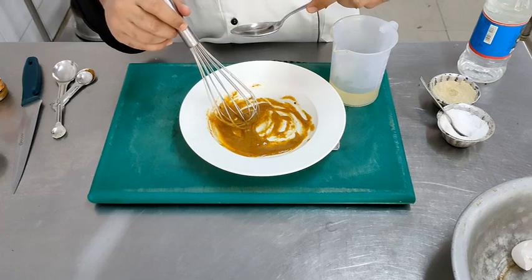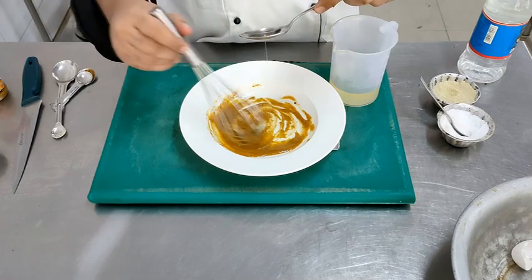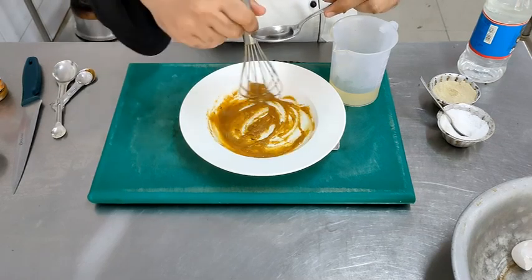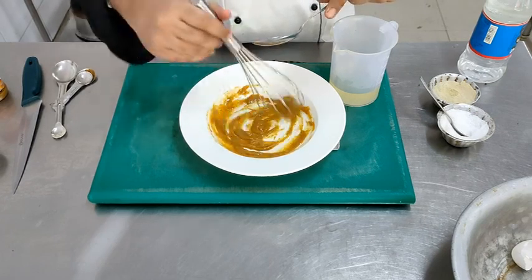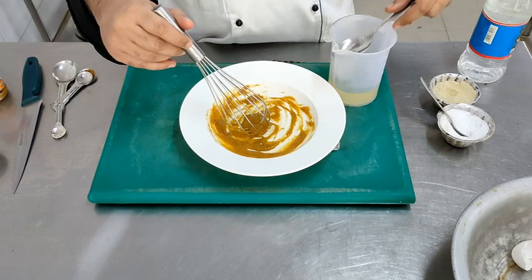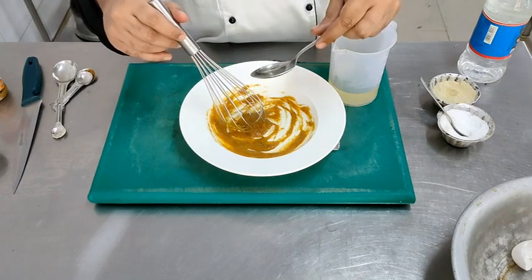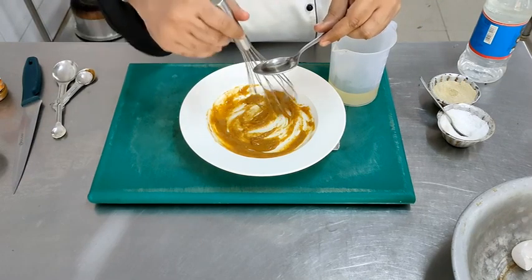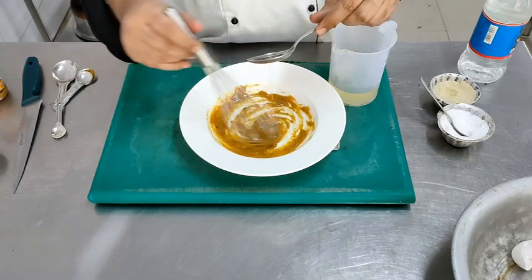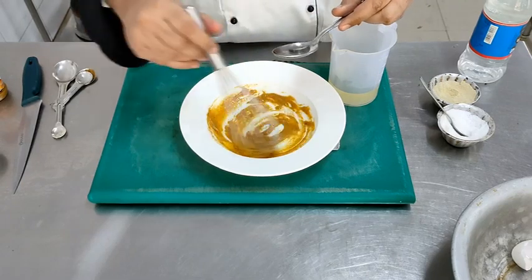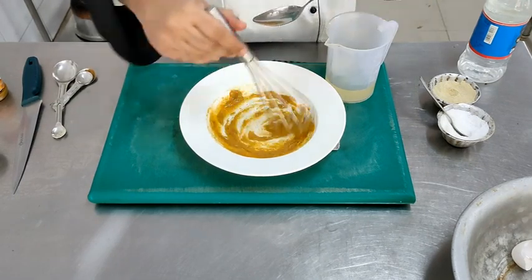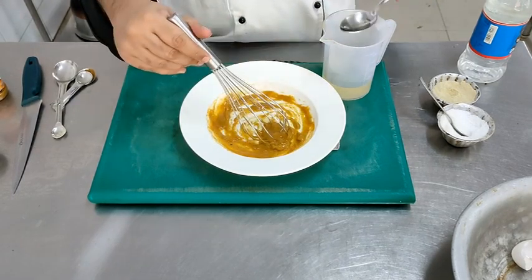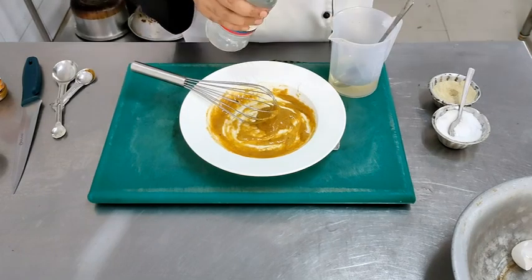So all the oil which is getting added, we are trying to make one emulsion with the emulsifying agent of egg yolk. So we'll just wait for the initial emulsion to be made in the mayonnaise. Now you have to be very careful while you are making mayonnaise initially. So slowly we'll start mixing it.